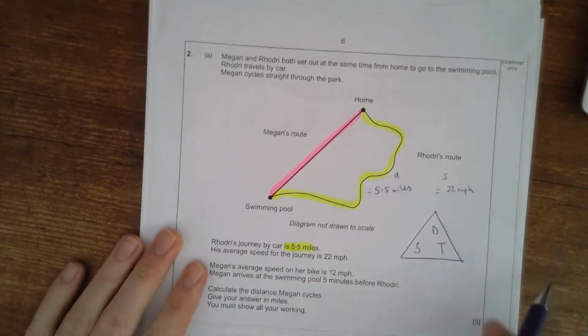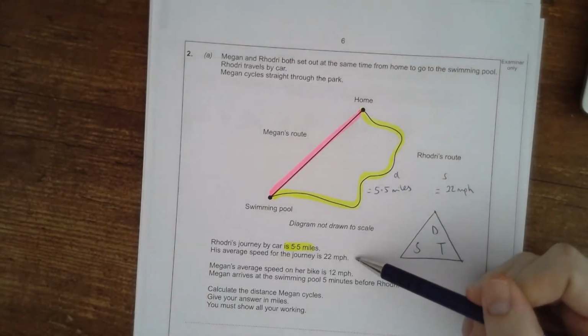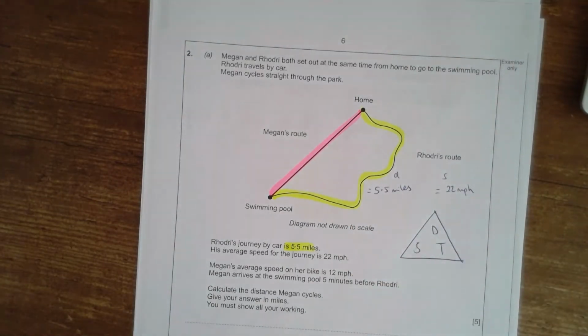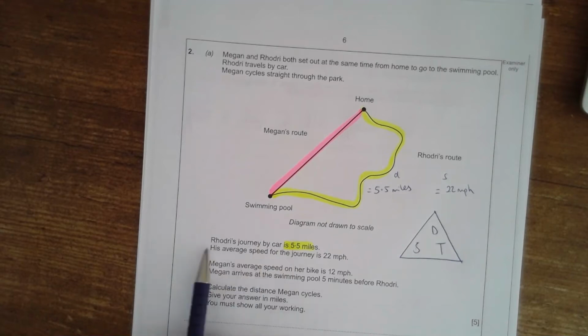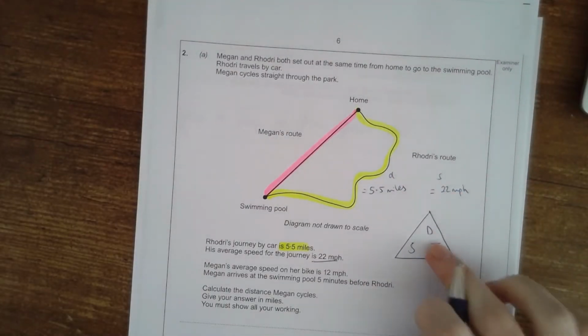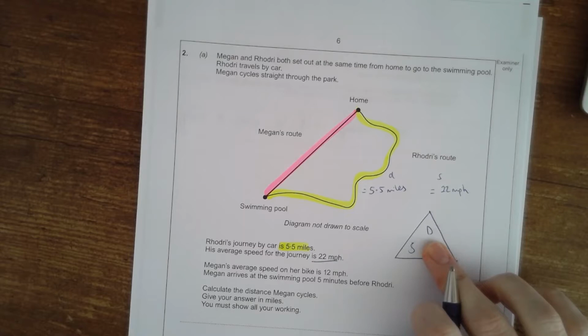Now, my advice with any question like this is try and work out anything you can so far. You don't look all the way at the bottom of the question. How would I do that? Start looking through this. It'll be given in an order to help you start answering it. Roger's journey by car is 5.5 miles. His speed is that. So I know two things there that can go into that. I can work out his time by doing distance divided by speed.